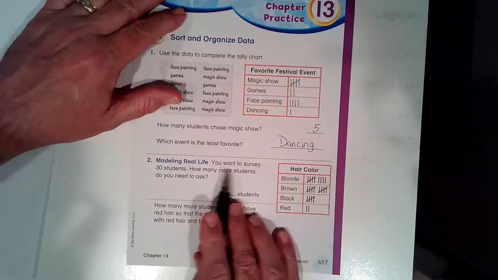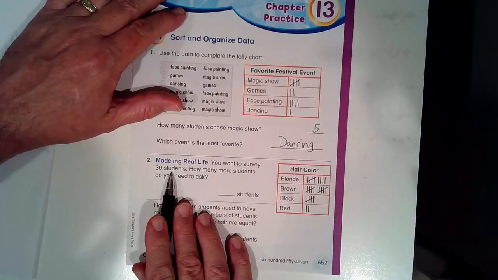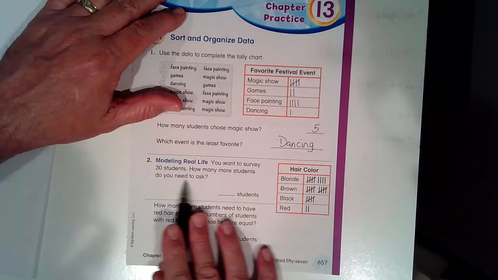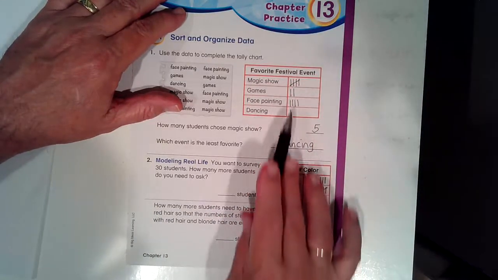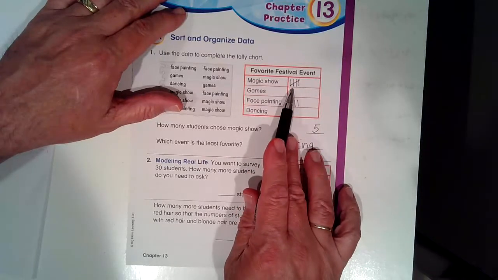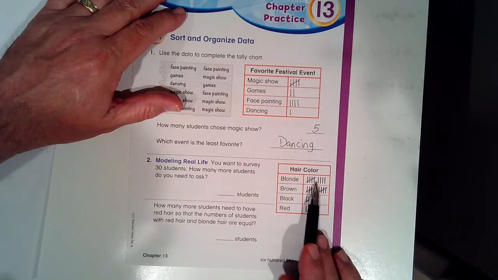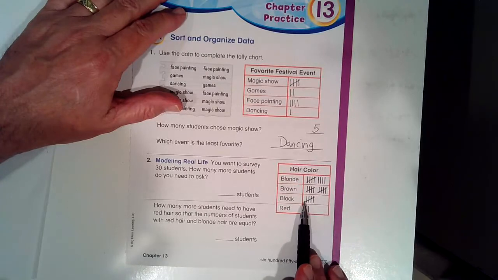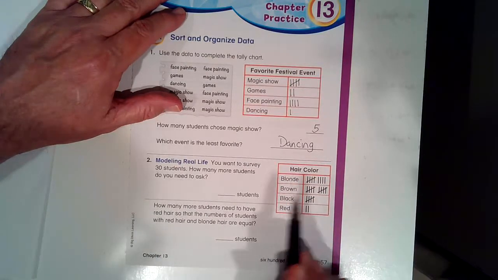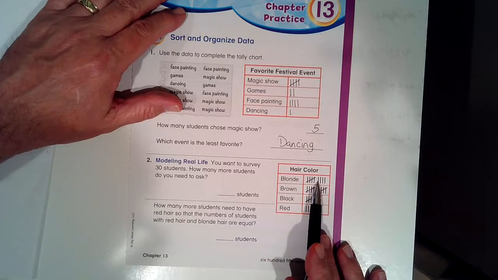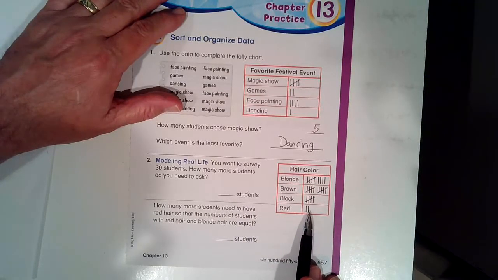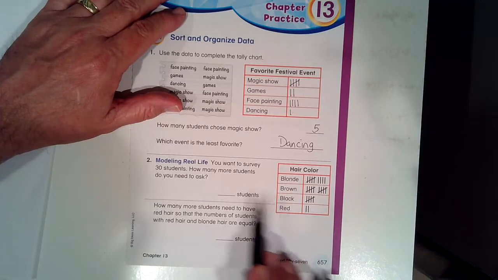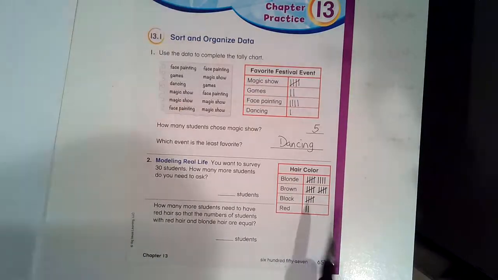Modeling in real life, you want to survey 30 students. How many more students do you need to ask? So let's see. I'm going to count, right? We remember the tally chart shows 5 when it's like this. There's 5, 10, 15, 20. So I have 20, and then 24, 25, 26. I need to count 30, and I have 26.